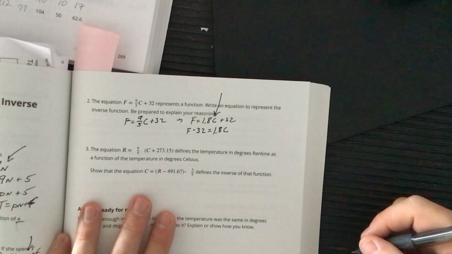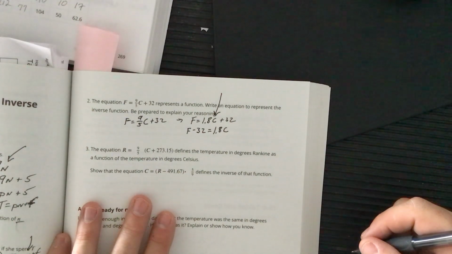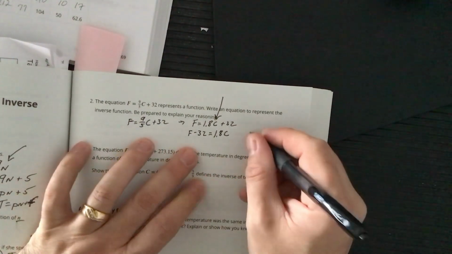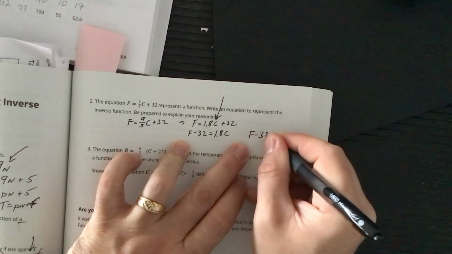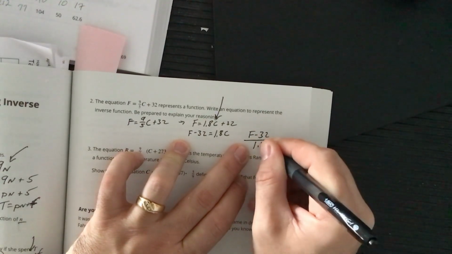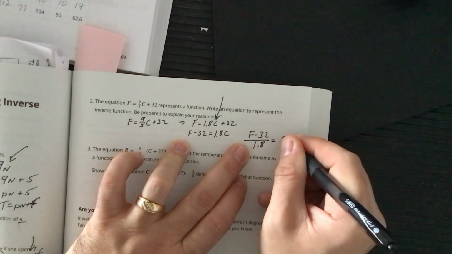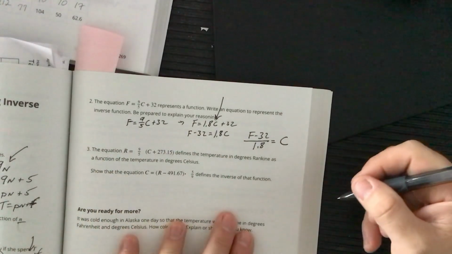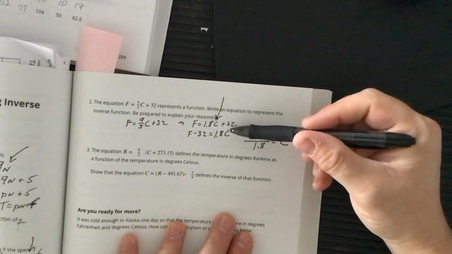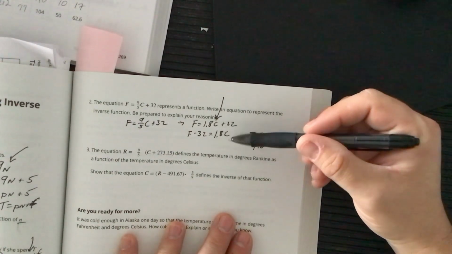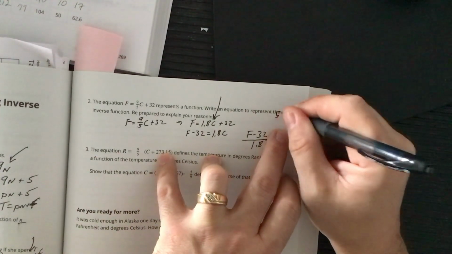And then divided by 1.8. Notice it is the whole thing divided by 1.8. Now, if you would have left that a fraction, it would have been divided by 9/5 or times 5/9.